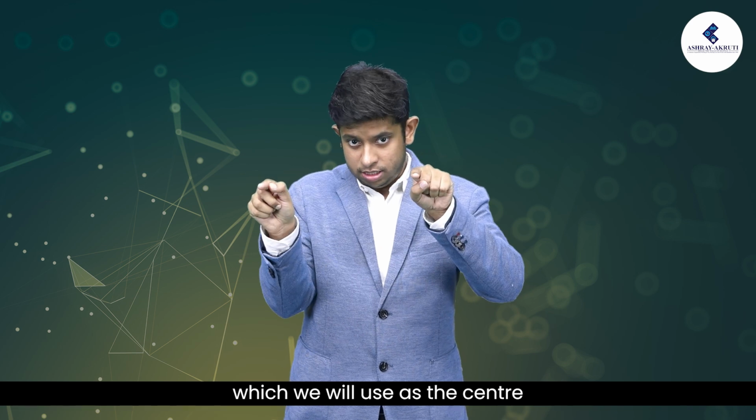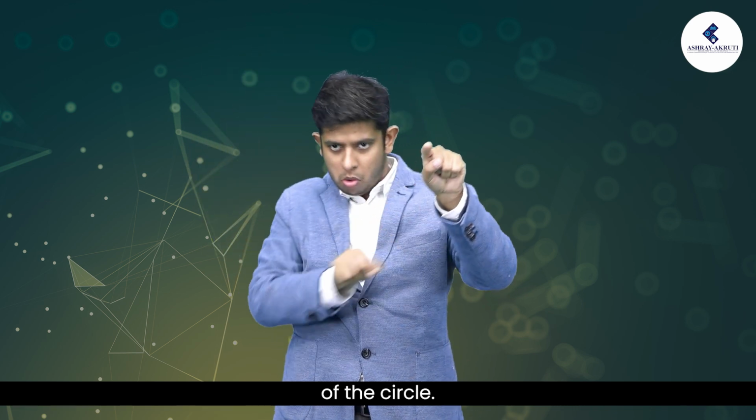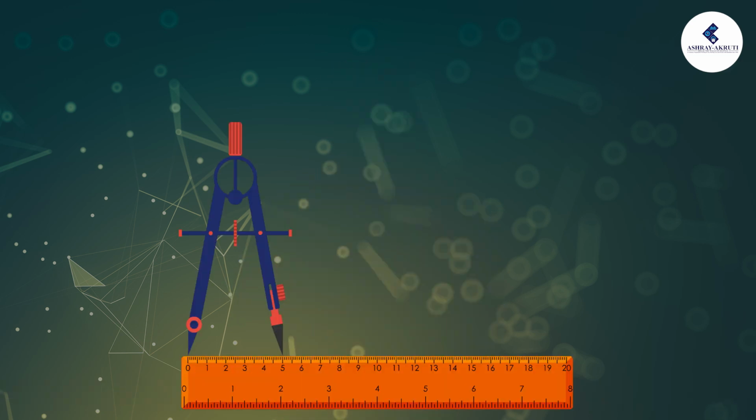Step 2. Mark a point O, which we will use as the center of the circle. Step 3.